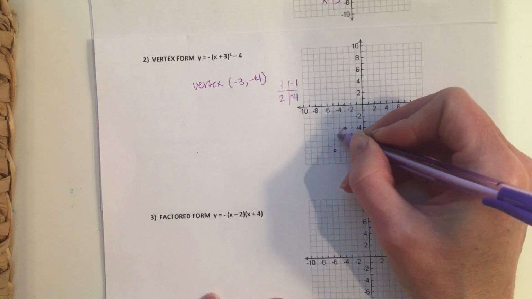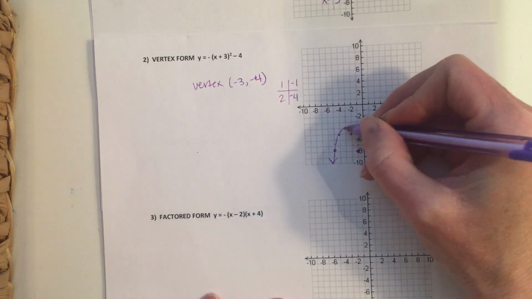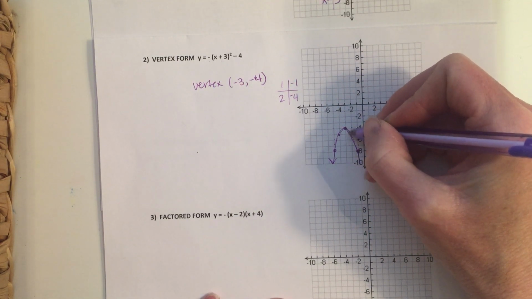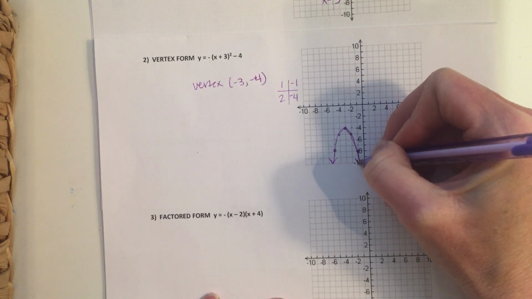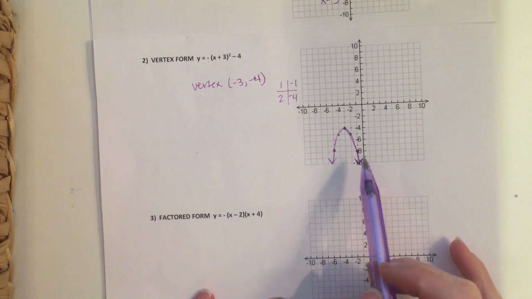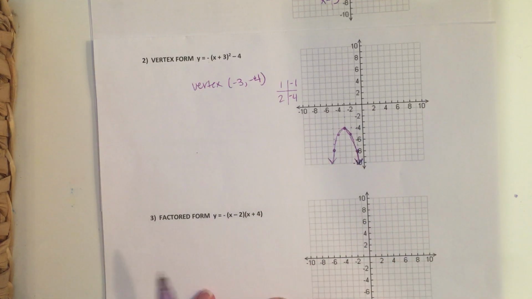And we will draw in our x-intercept. I'm sorry, drawing our parabola. I don't know why I said that. Because the next thing I want to talk about is x-intercepts. But right now, I just want to finish this parabola.